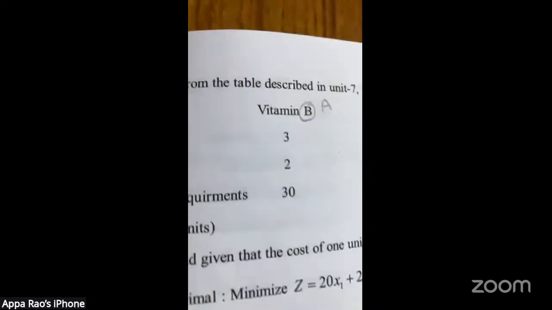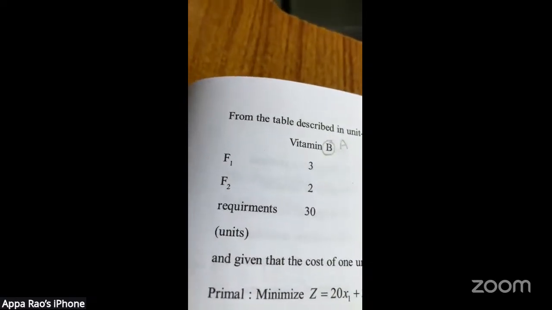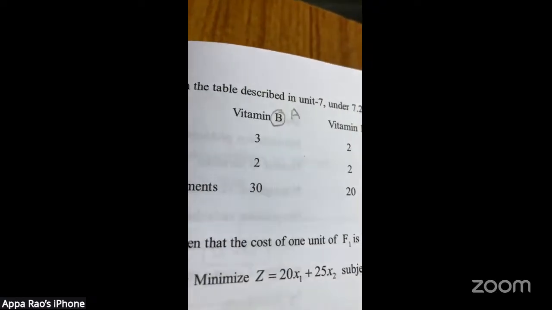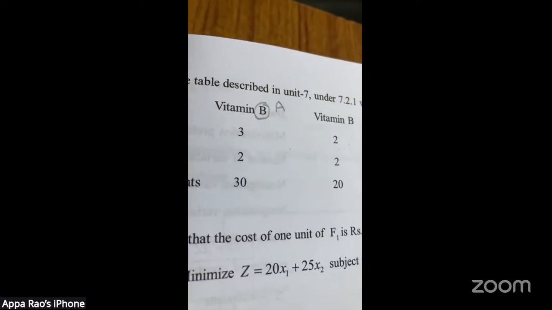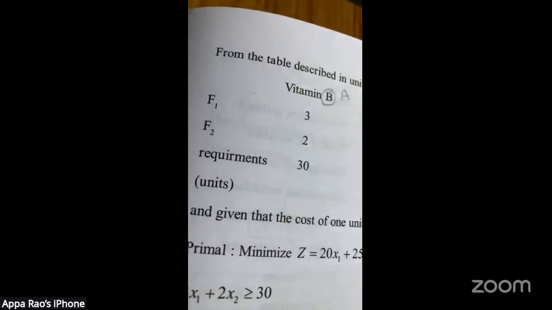So here, from the table described in unit 7 under 7.2.1, we have F1 and F2, where F means food 1, food 2, with vitamin A, vitamin B, and cost. For F1, vitamin A is 3, vitamin B is 2, and cost is 20 rupees.